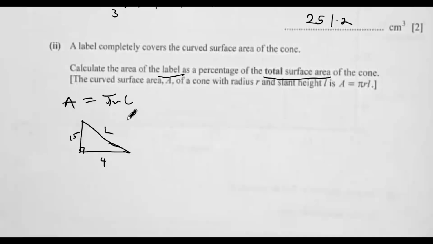So we can easily use what? The Pythagoras theorem, that is L squared is equals to 15 squared add 4 squared. So 15 squared add 4 squared will give you 241. The value of L will be square root of 241, that is 15.5 centimeters. That's the slant height. So now we can calculate the curved surface area.